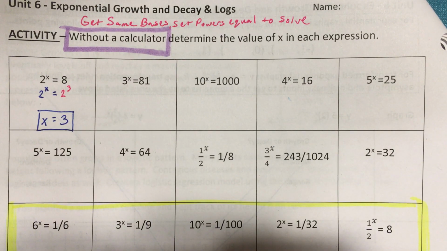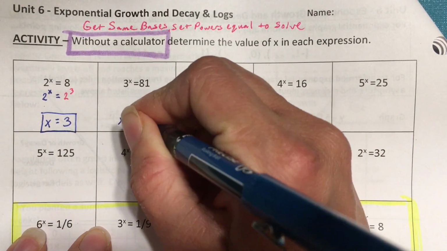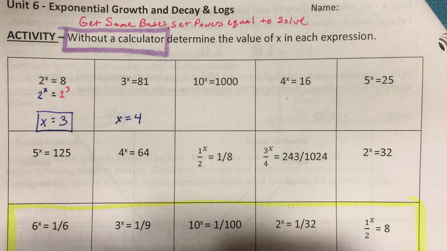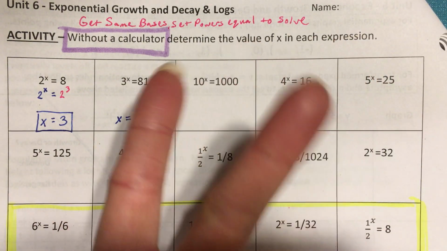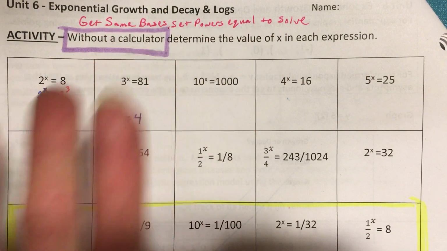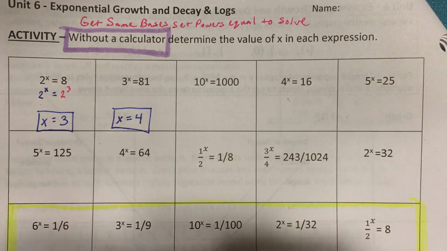All right, so walking through these, hopefully this first one you're able to do fairly easily. And again, if you have to kind of use your fingers, that's fine. 3 times 3 is 9, times another 3 is 27, times another 3 is 81. So that exponent would be equal to 4.